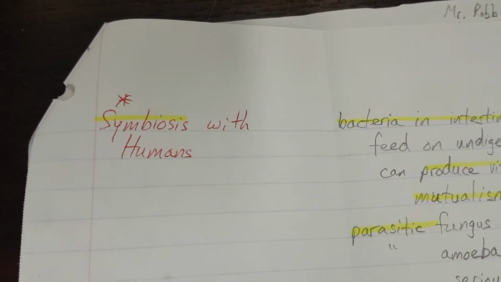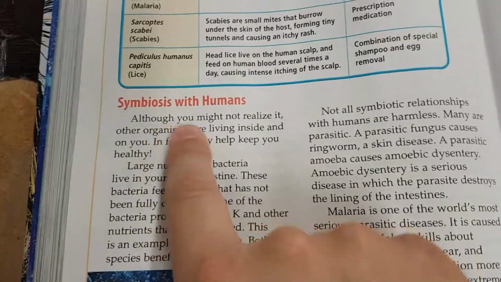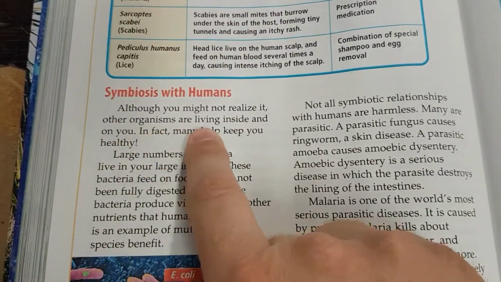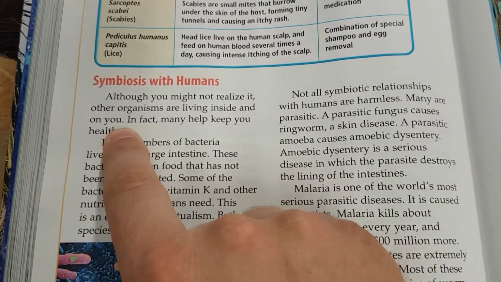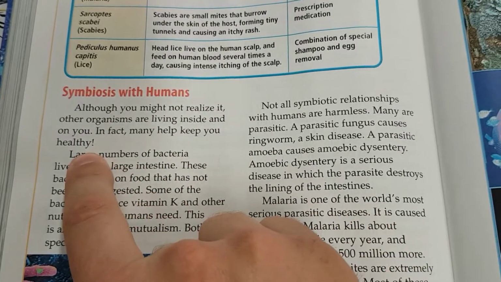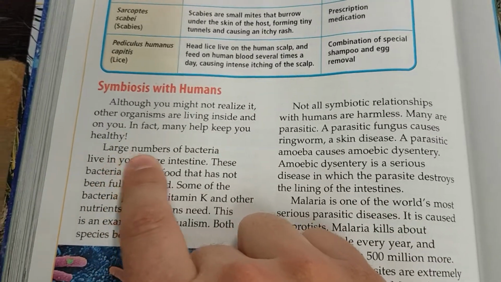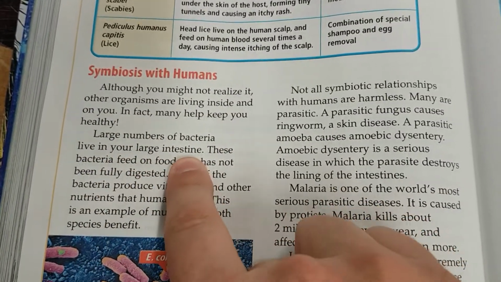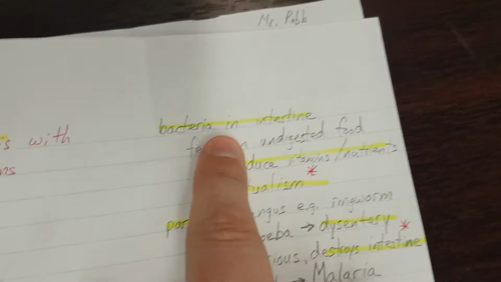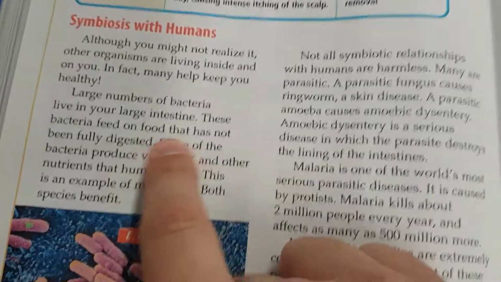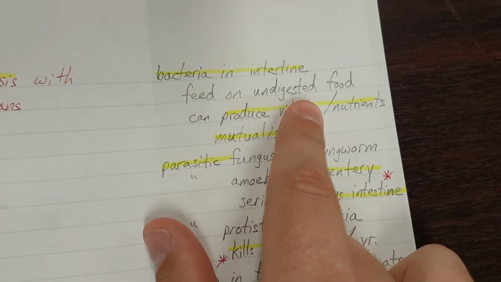Symbiosis with humans. Although you might not realize it, other organisms are living inside and on you. In fact, many help keep you healthy. Large numbers of bacteria live in your large intestine. These bacteria feed on food that has not been fully digested.